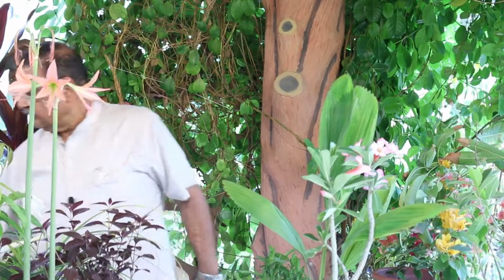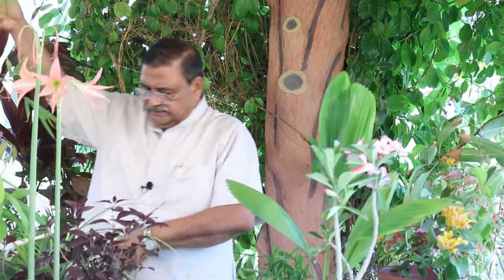Then we have things like bamboos. Bamboos also have many varieties. You go to the market and you buy lucky bamboo, but this is not lucky bamboo.